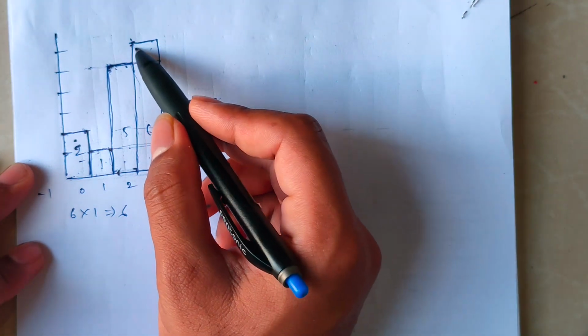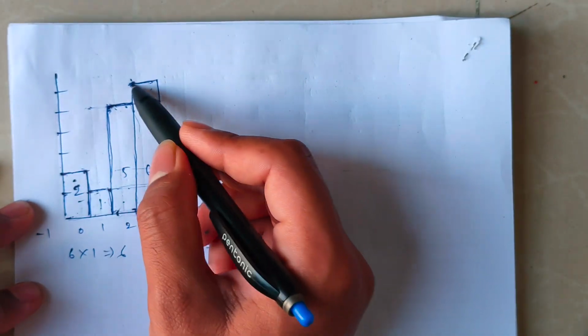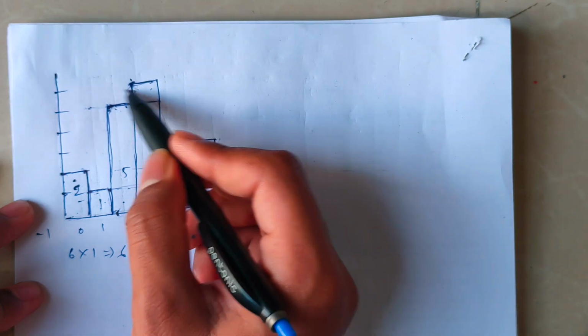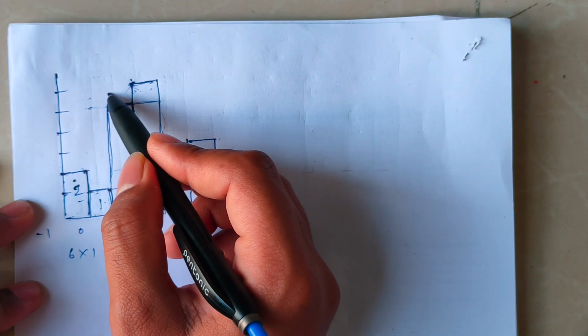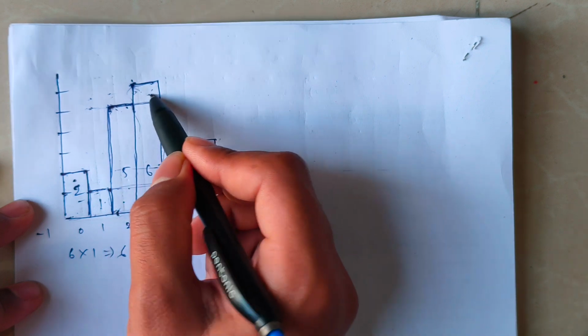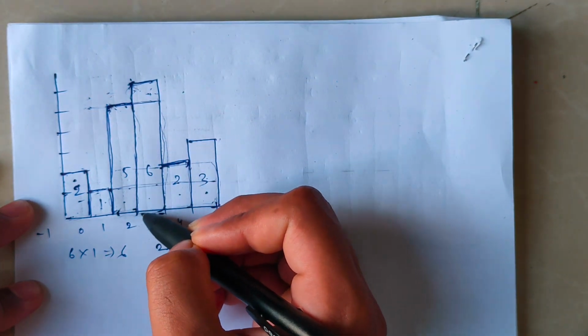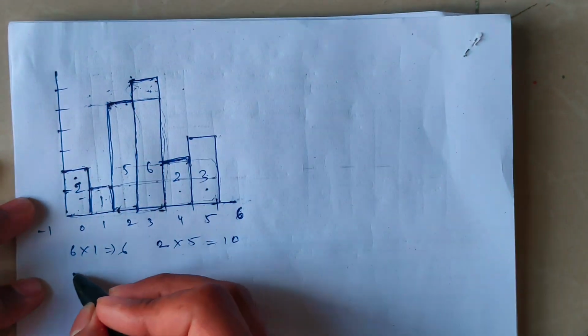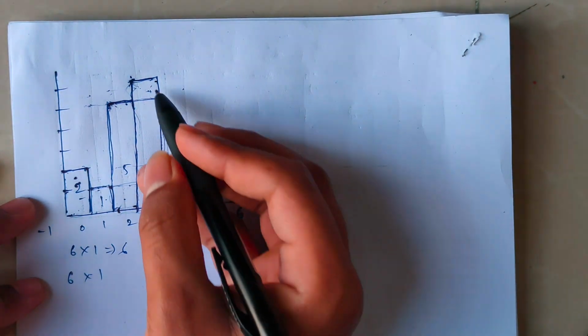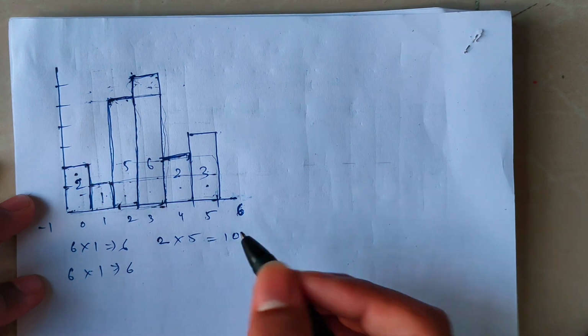Okay, if we go with 6, we don't have anything up to a height of 6 before and up to a height of 6 after. So we could have only this 6 as a rectangle. So 6 into 1, that is also 6.